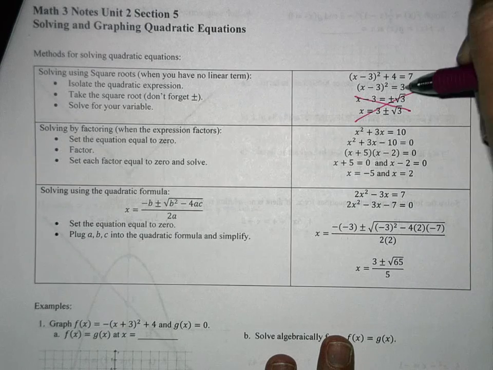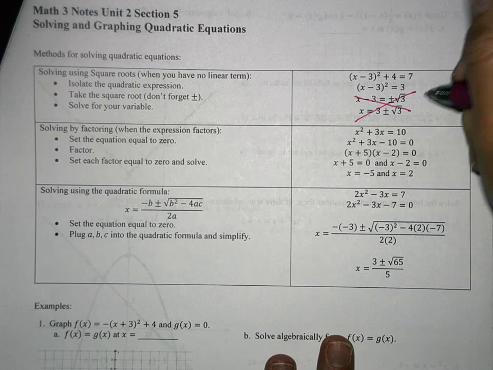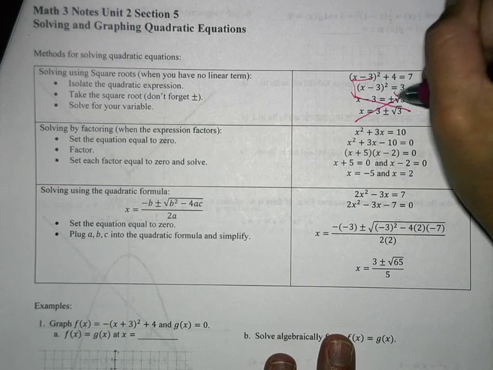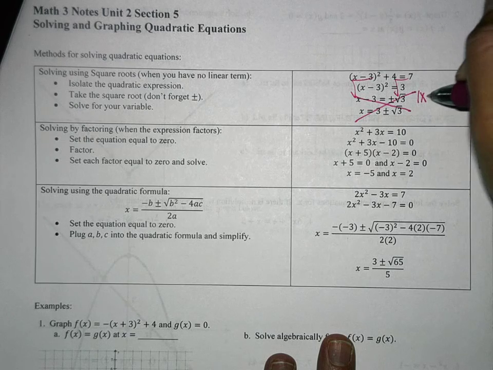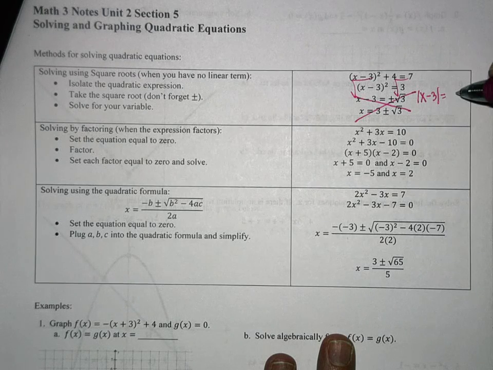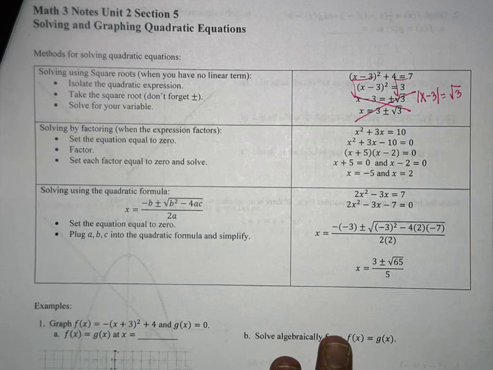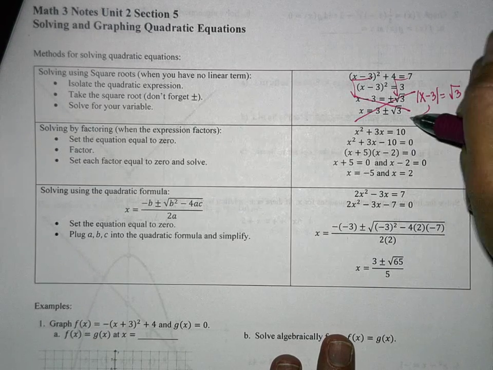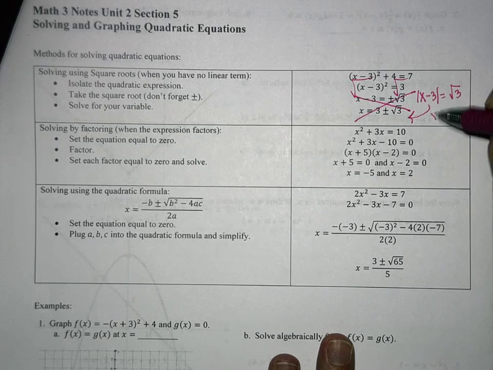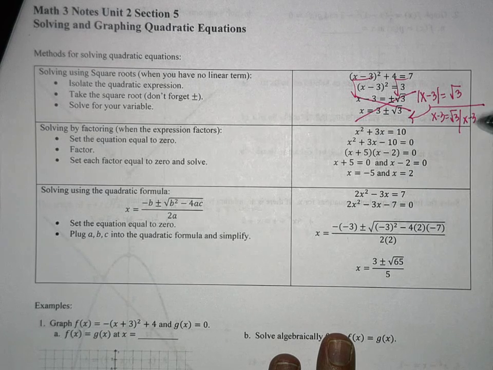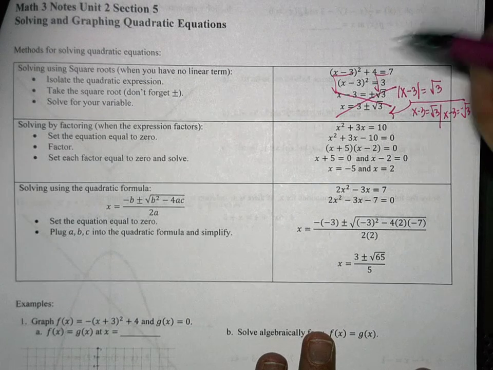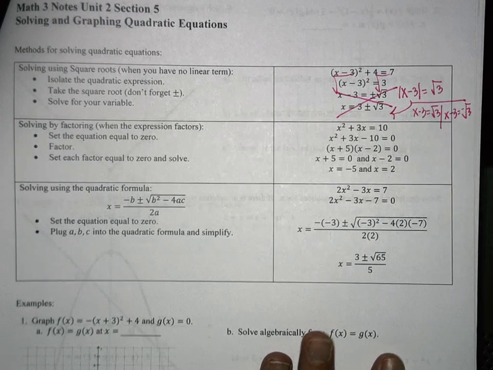At this point right here, what would we do next? We would take the square root of both sides, and then we'd have the absolute value of x minus 3 equals root 3. And then when you set up the two equations, you end up getting to this point, right? And so we'd have x minus 3 equals root 3, and x minus 3 equals negative root 3. And when you solve those, you would end up getting 3 plus or minus root 3.